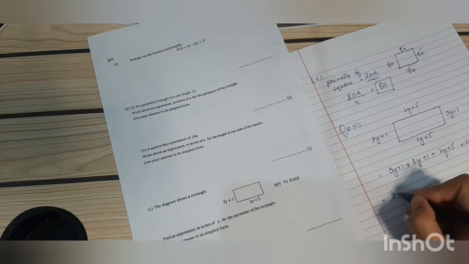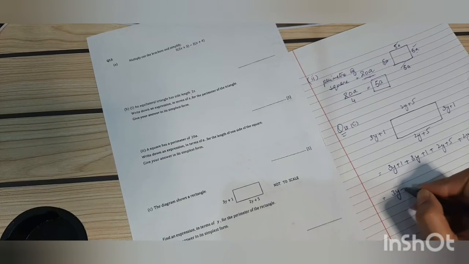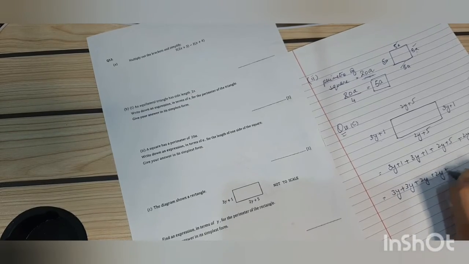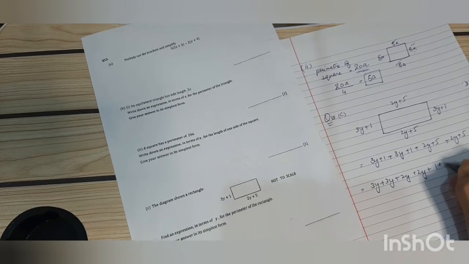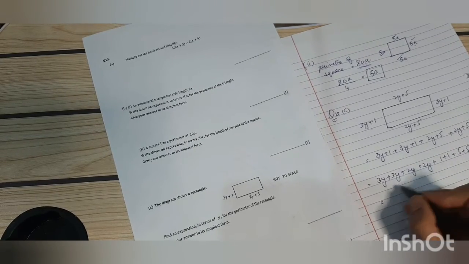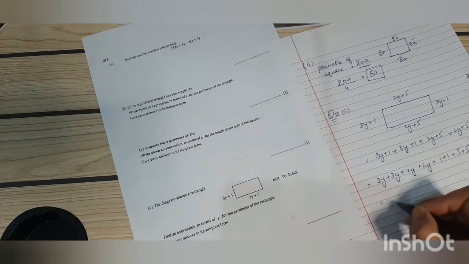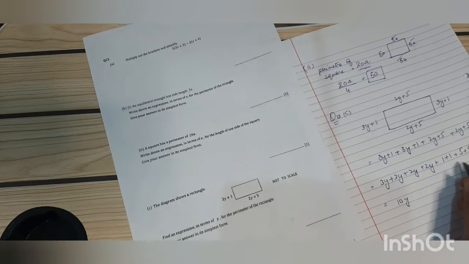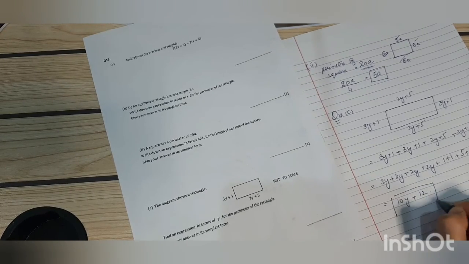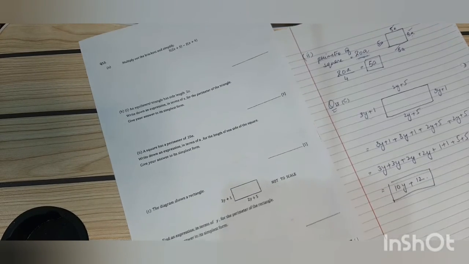So we will separate all y values, 3y plus 3y plus 2y plus 2y, and then 1 plus 1 plus 5 plus 5. So that is 10y, and 12. 10y plus 12, and that will be the answer of this question.